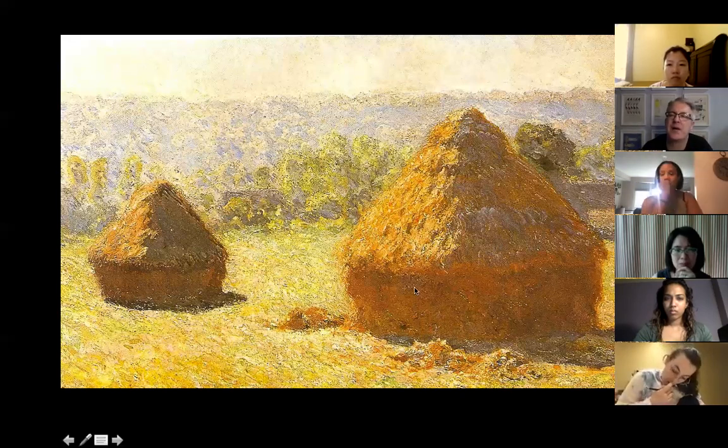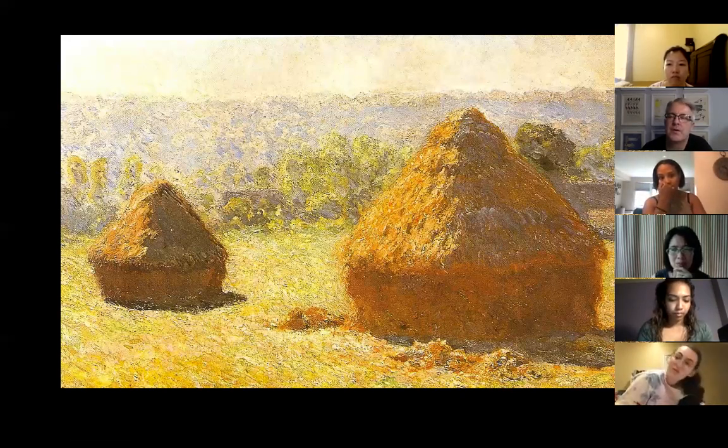Light is bouncing off the innumerable particles of atmosphere in the sky, which overall has a bluish color, and then faintly bouncing back and giving a kind of bluishness to this part of the haystack.